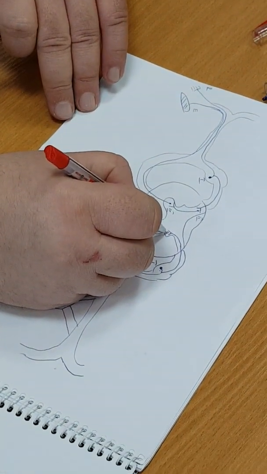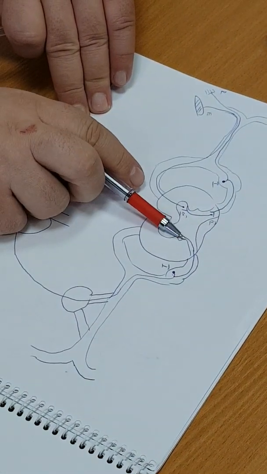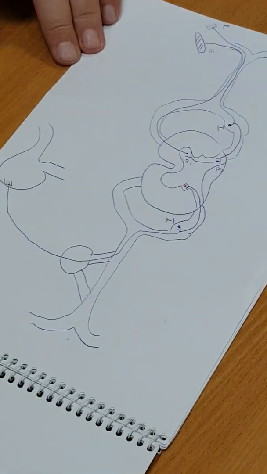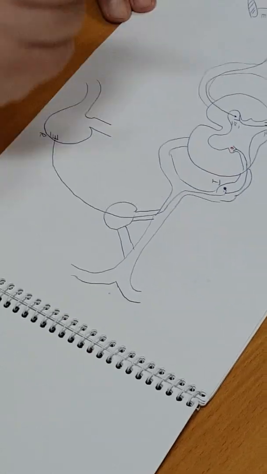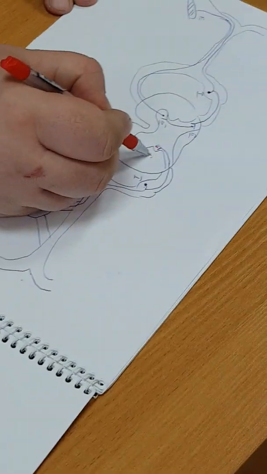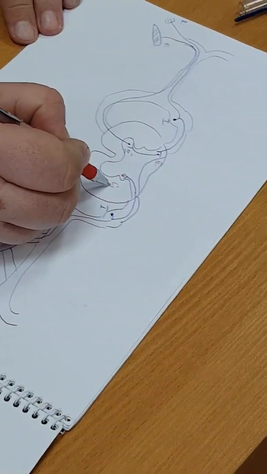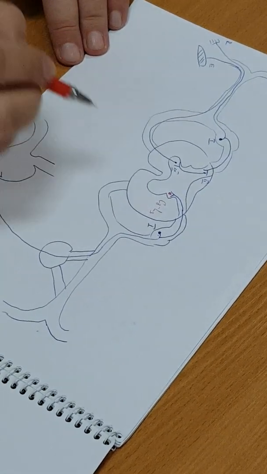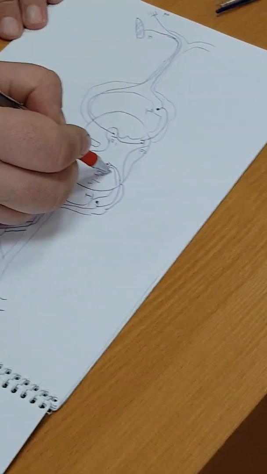Help me, what is this nucleus in the lateral horn? Nucleus intermediolateralis, very good. Nucleus intermediolateralis in segments from C8 till lumbar 3. From here, that is the second neuron.